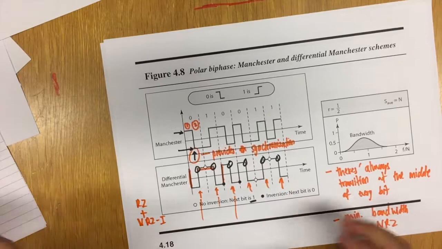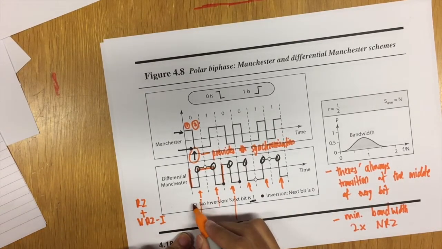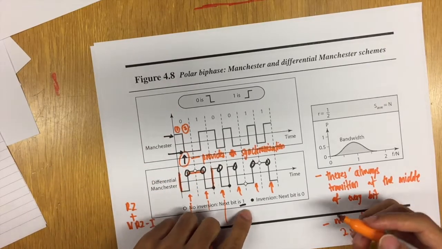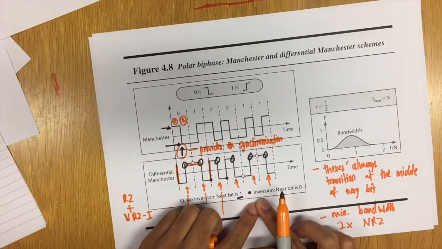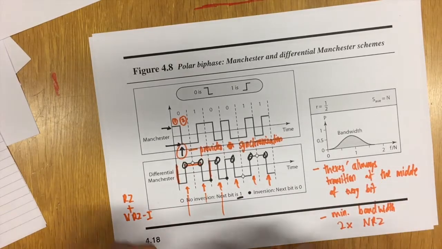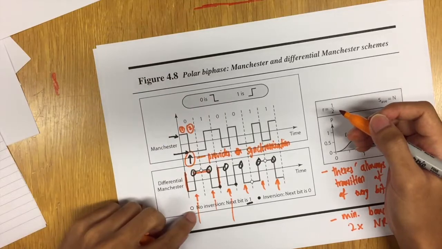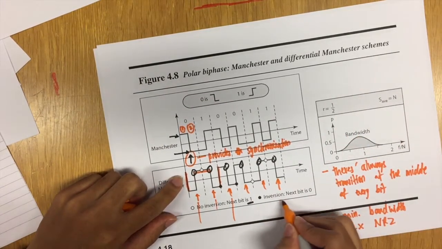So this white node represents no inversion, which is if the next bit is 1, and the black node is inversion if the next bit is 0. So let's take a look at the graph. The first bit of the graph is 0. So there is an inversion.